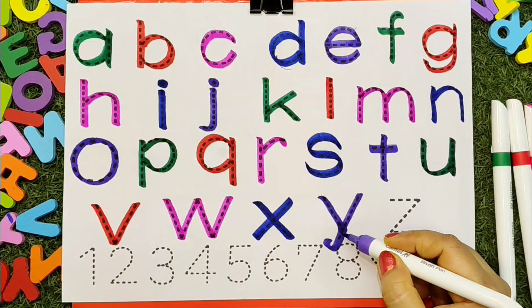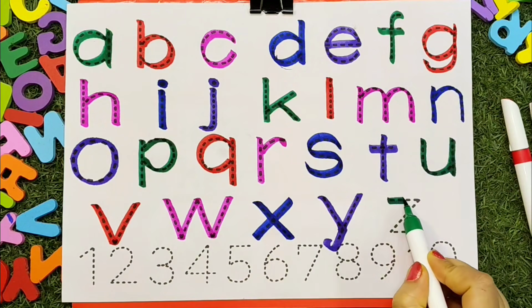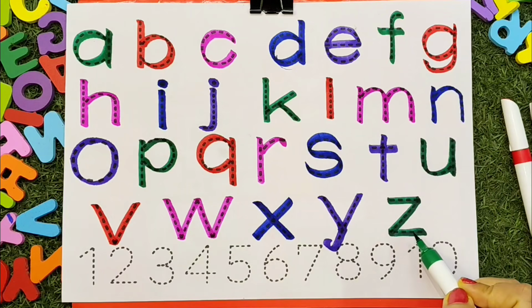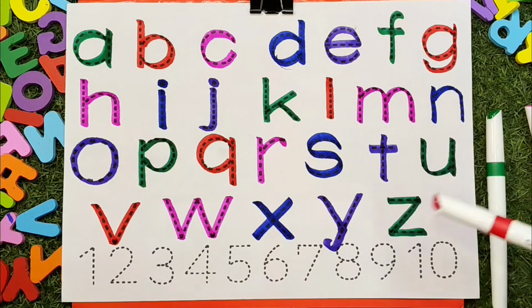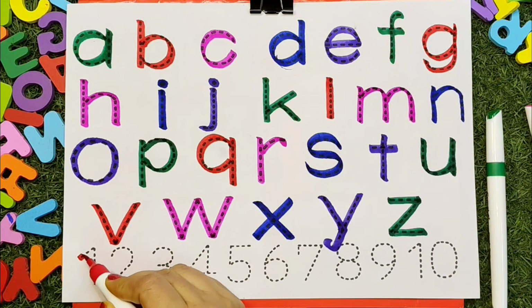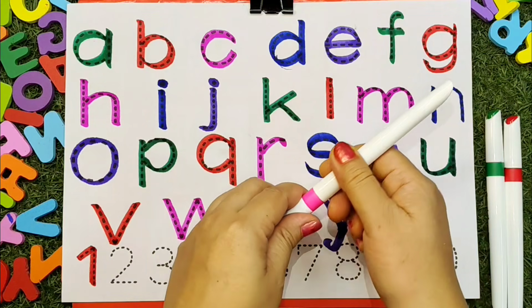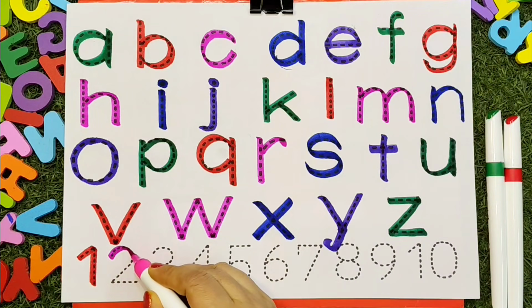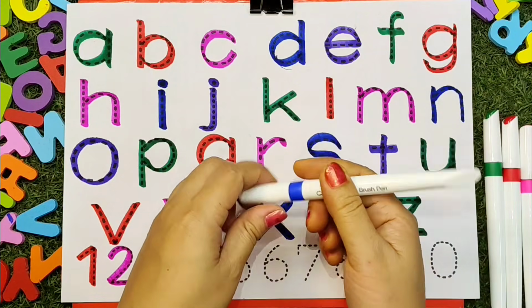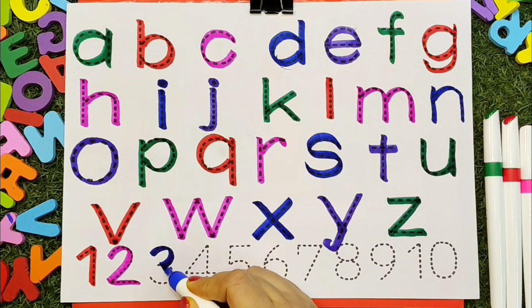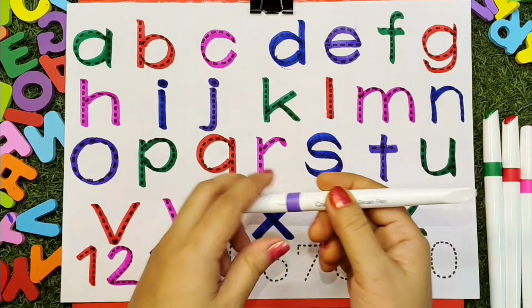Y. Y for yak. Dark green color. Z. Z for zebra. Red color. 1. Pink color. 2. Blue color. 3. Purple color.